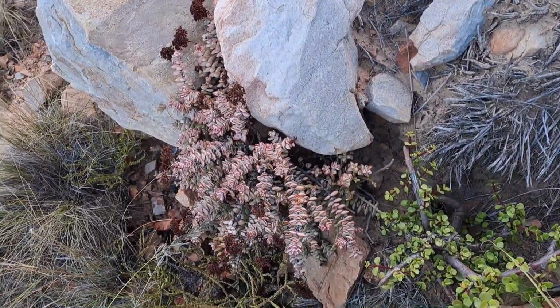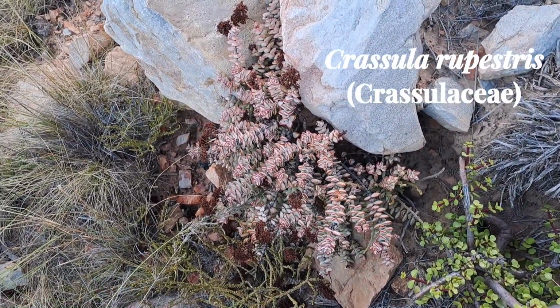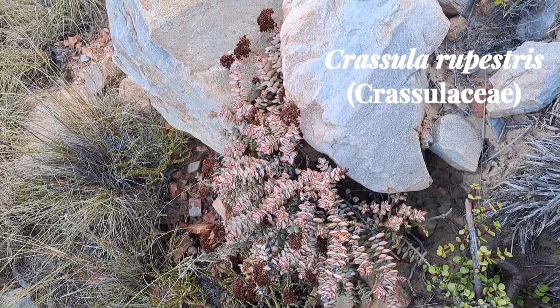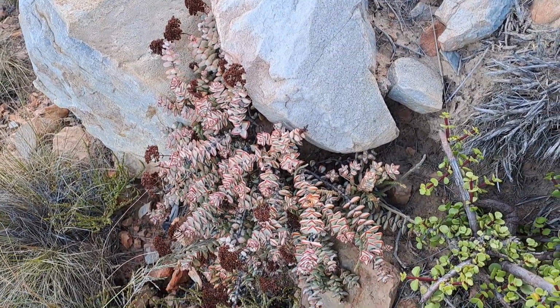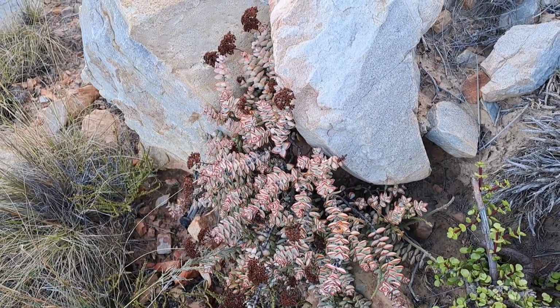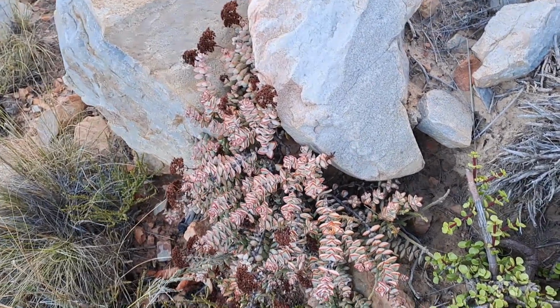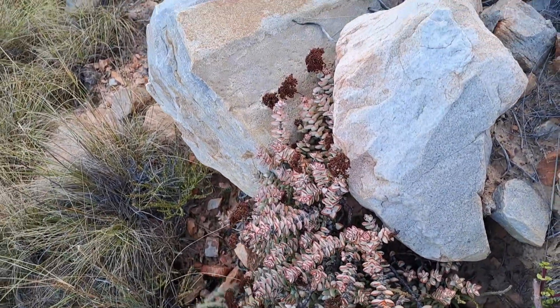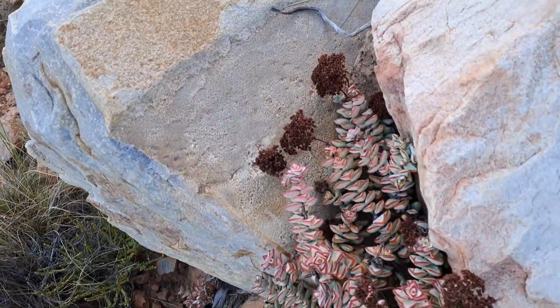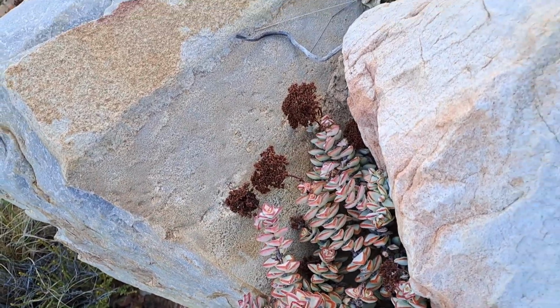As you see, a Crassula rupestris here, similar looking to Crassula perforata. These do like growing on the sandstone, in little cracks and crevices. Also distinguished from Crassula perforata by the length of the inflorescence. The floral stalk is much shorter on this species.